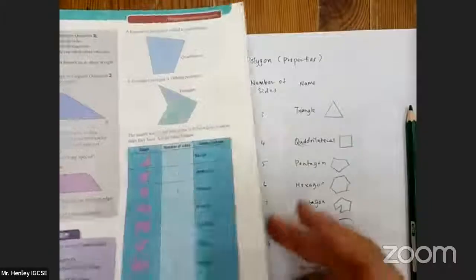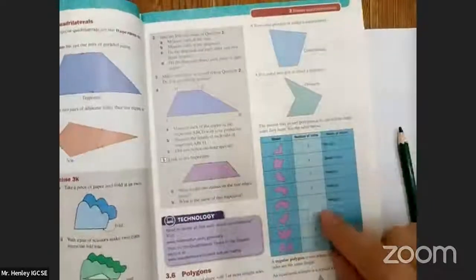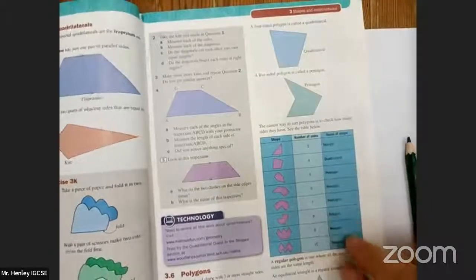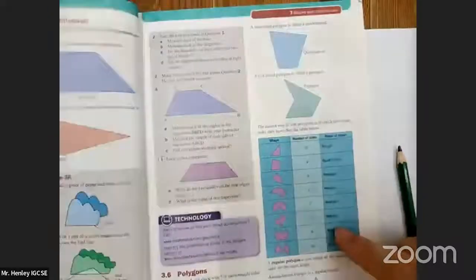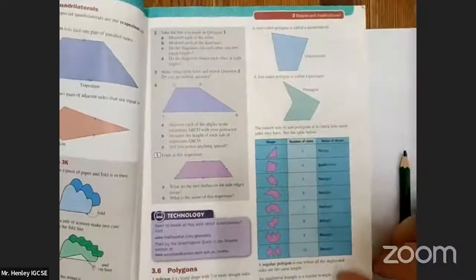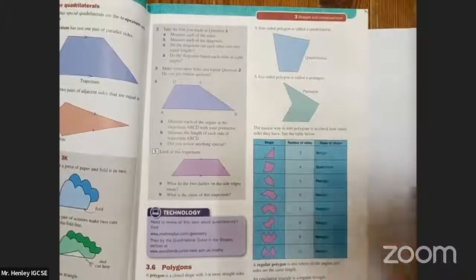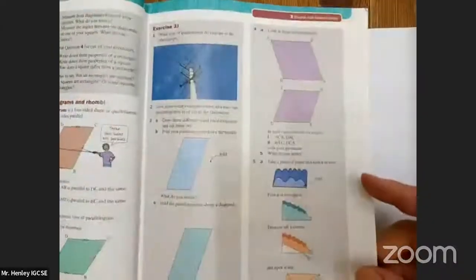So this is the name of the shapes. I will take a photo of this so that you can have it on Facebook, or you can just snap a screenshot if you don't have the books. Later I will put this on Facebook.